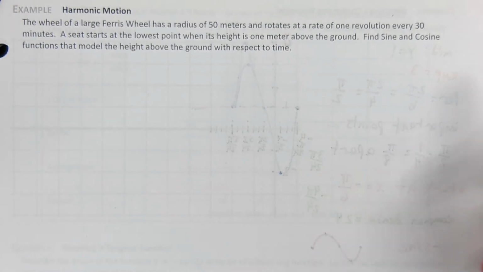Harmonic motion. The wheel of a large Ferris wheel has a radius of 50 meters. That Ferris wheel is like 30 stories tall. It's a big Ferris wheel. It's 300 feet tall-ish. It's actually more than 300 feet tall. We have a large Ferris wheel, radius of 50 meters, rotates at 1 revolution every 30 minutes. That's really slow. This is one of those sightseeing Ferris wheels that they have in London and stuff like that.